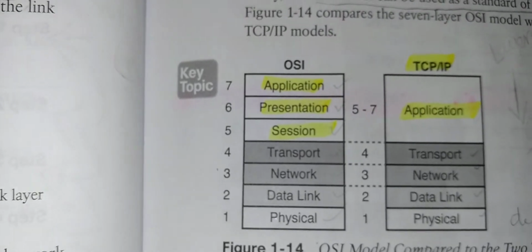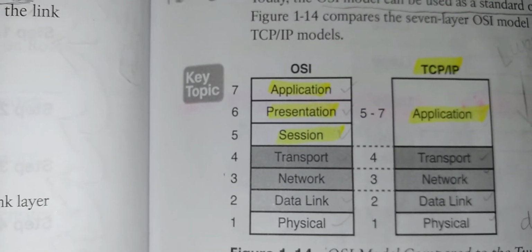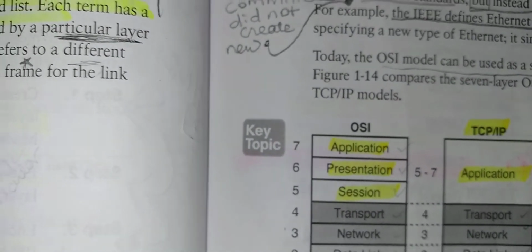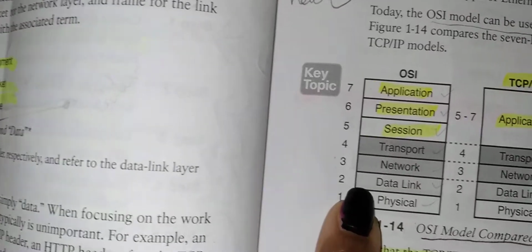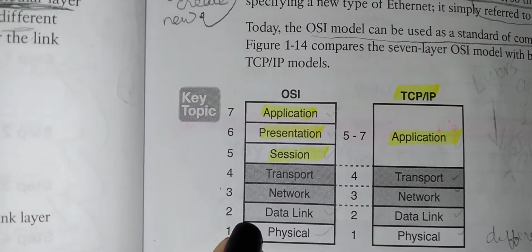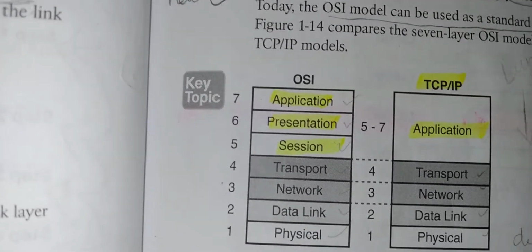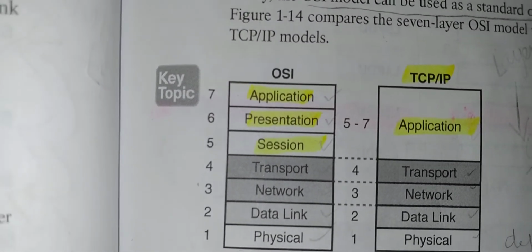Today we will be discussing the data link layer, which is layer number 2. So let's discuss what's going on at the data link layer.